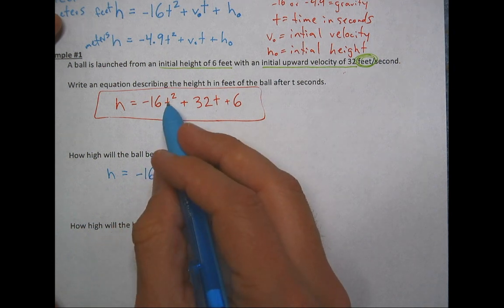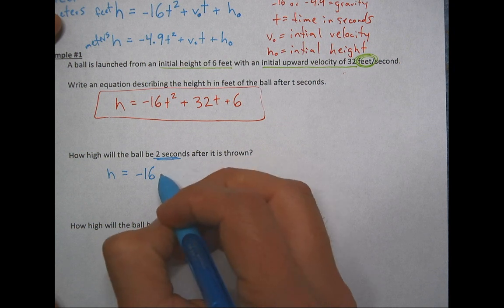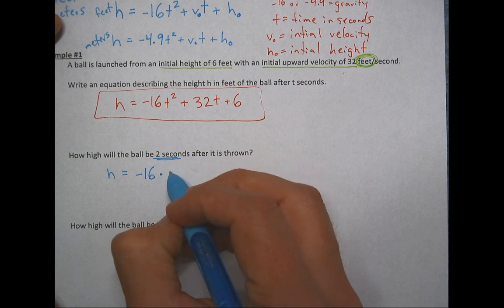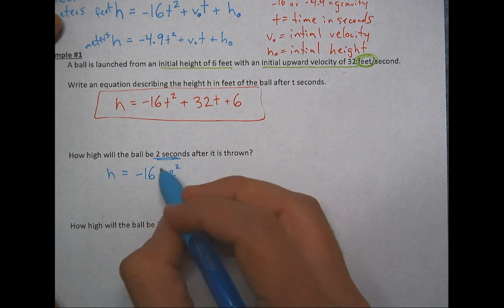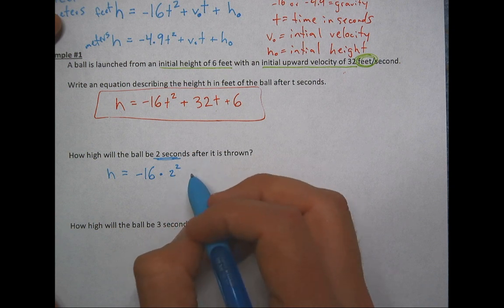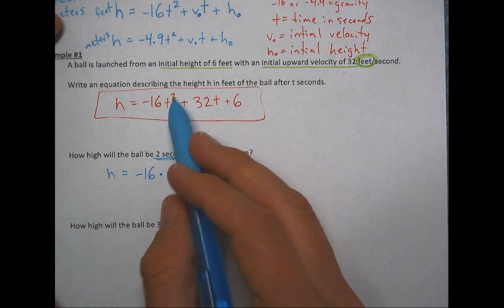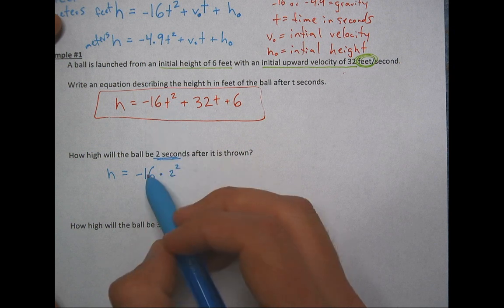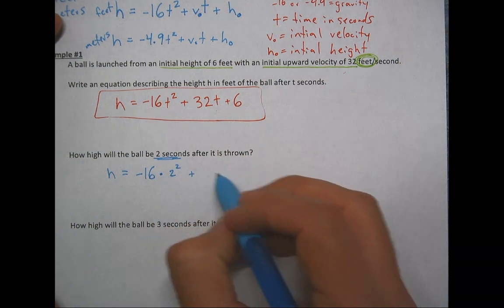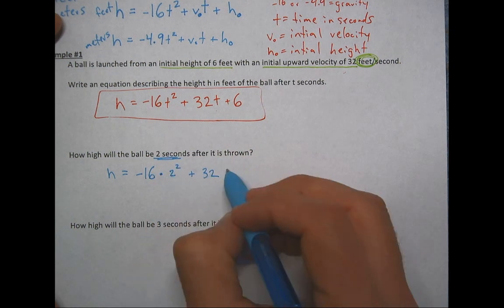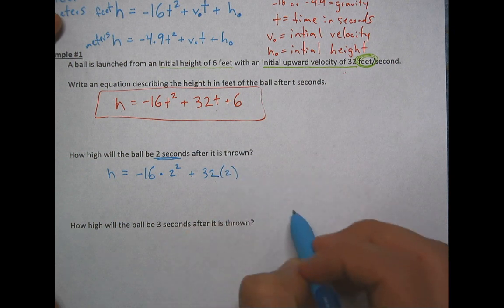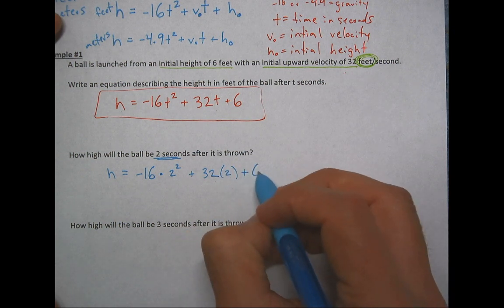Now notice this is t squared. This is going to be 2 squared. So I'm going to write it out so we're not confused. Times 2 squared. If you wanted to put it in parentheses squared, that's fine. But we need to make sure that we know that this is going to get squared before we multiply it. Plus 32 times t, so 2, plus 6.